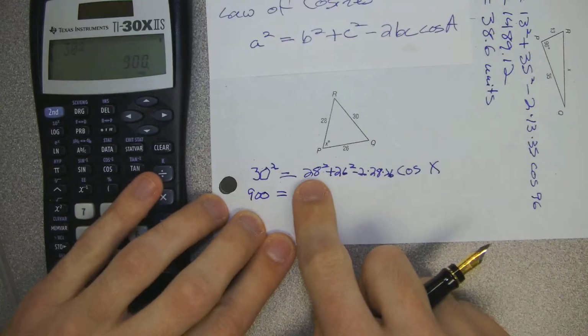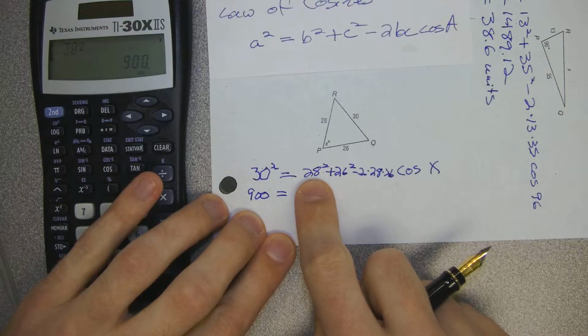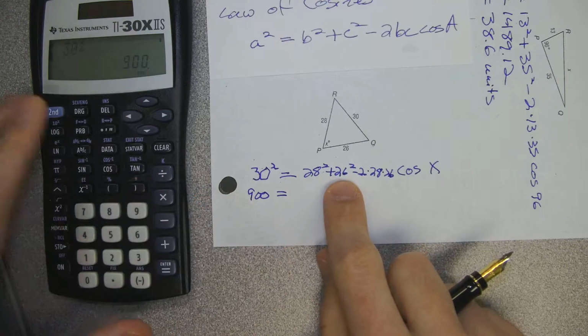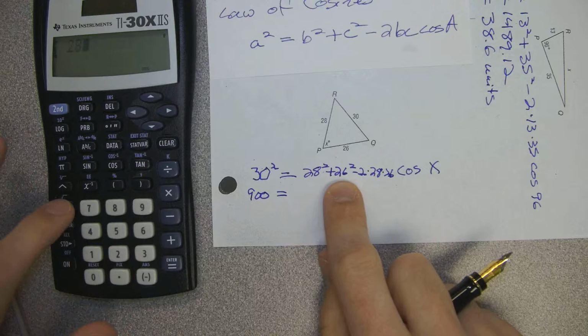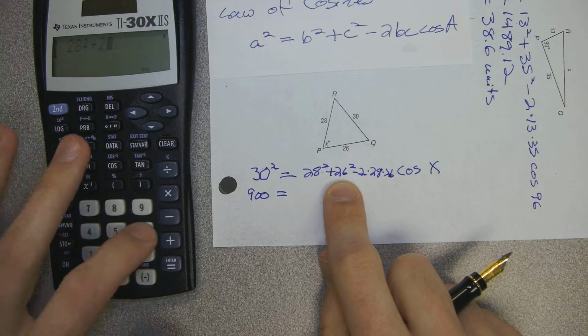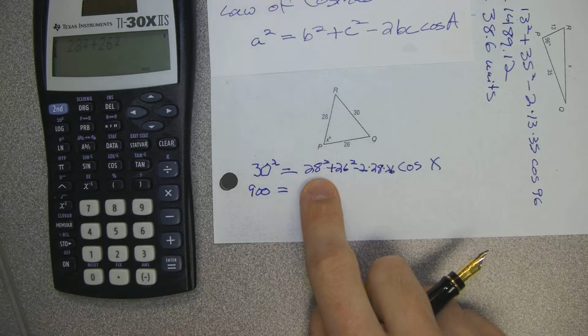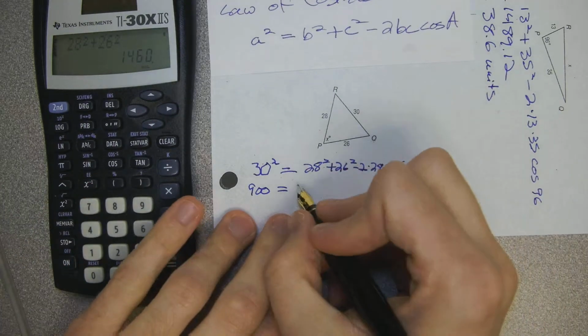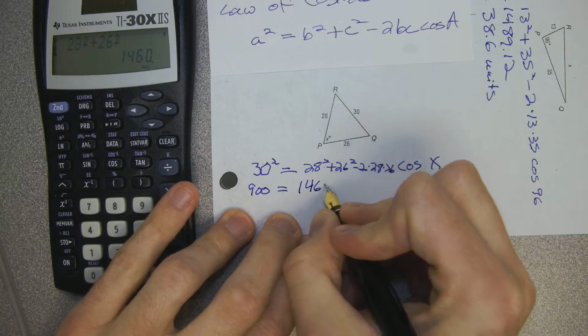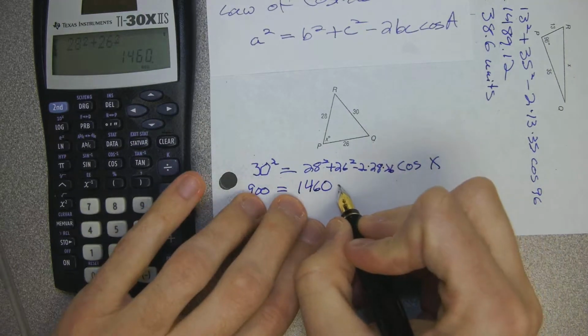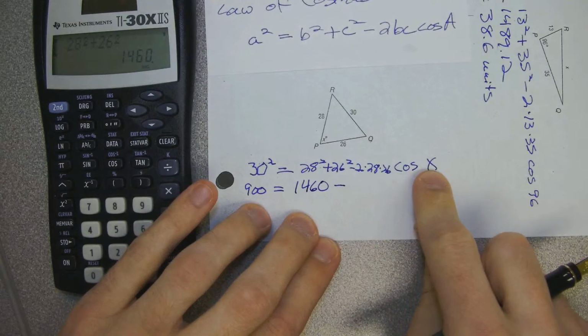For example, I can go ahead and work out 28 squared plus 26 squared. So let's do that. 28 squared plus 26 squared. I can go ahead and work that out. Order of operations allows me to do it. So that gives me 1,460. All right, minus. Now notice the rest of this is all attached by multiplication.